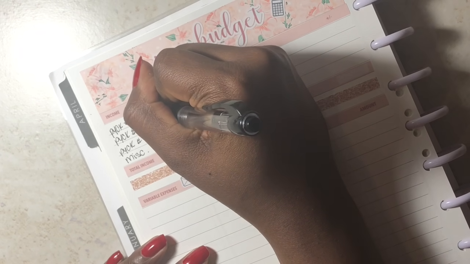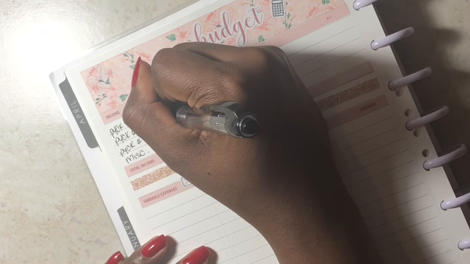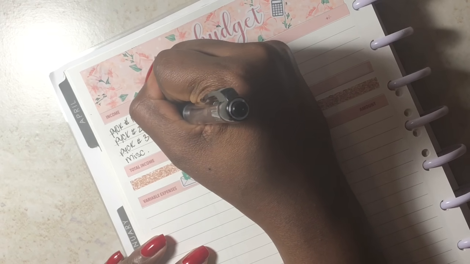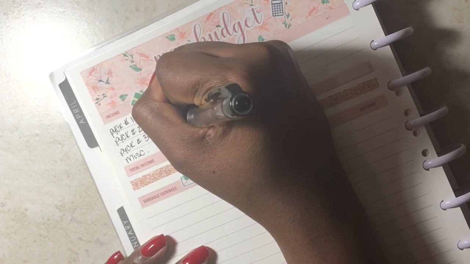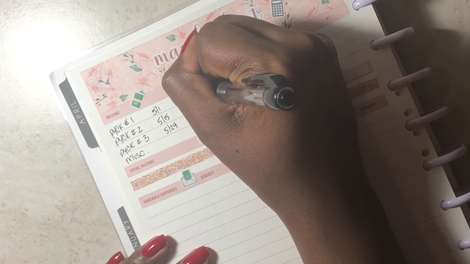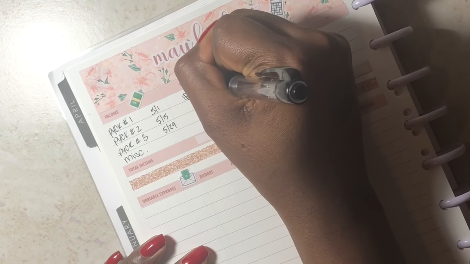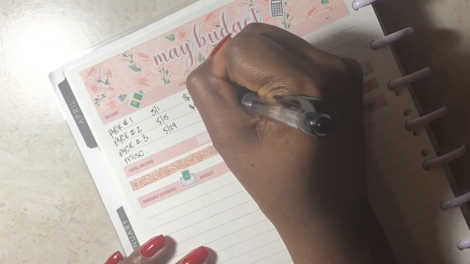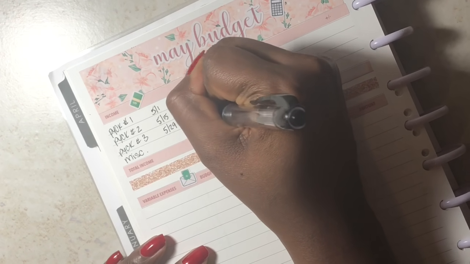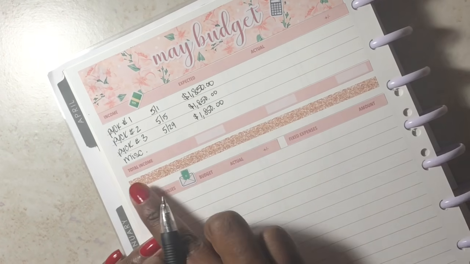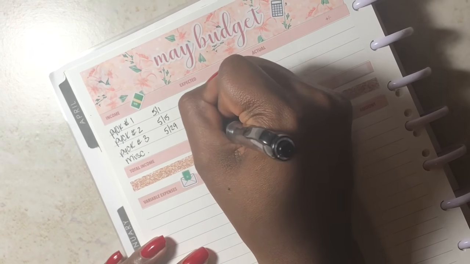But first, let me put down my paydays, which will be 5/1, 5/15, and 5/29 in the amount of $1,850 will be my expected for all 3 paychecks. And then for miscellaneous, right now I'm not expecting anything.